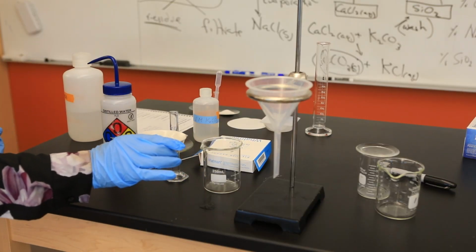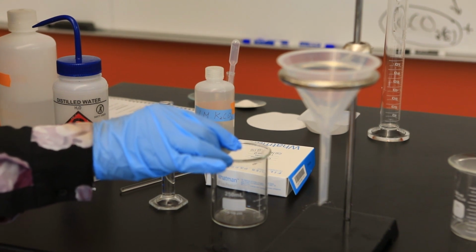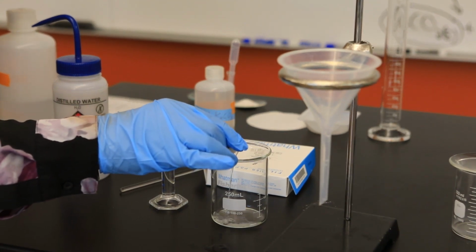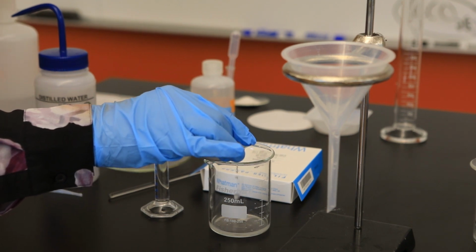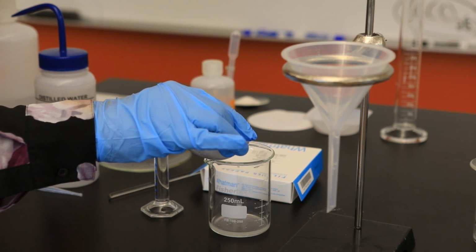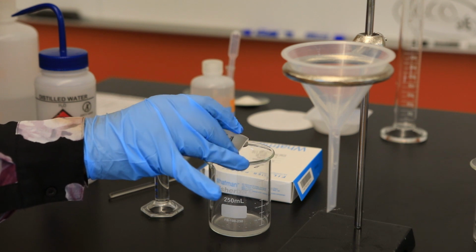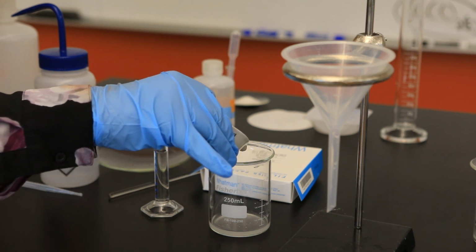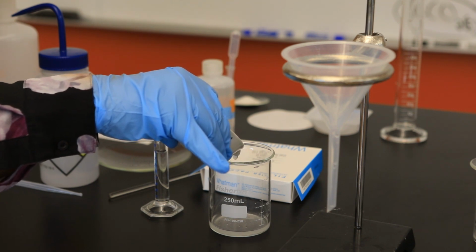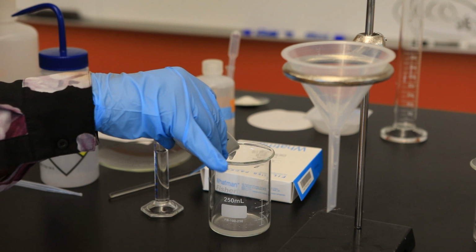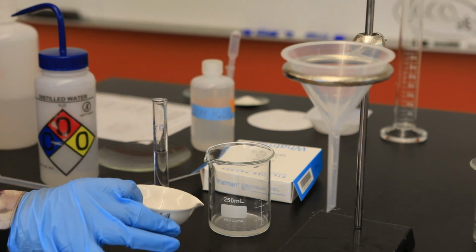As careful as possible, I'm going to decant, and all I mean by that is to pour off the water, and hopefully what's remaining will just be sand and calcium carbonate. But if you notice that the water is a bit cloudy, what does that indicate? Do you guys agree? That unfortunately we're losing some of the calcium carbonate. That's oftentimes the most difficult for us to recover.